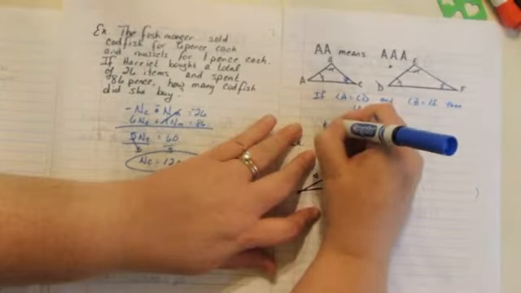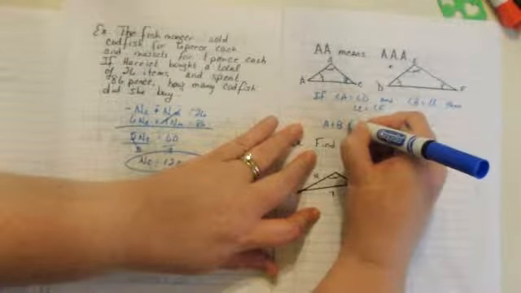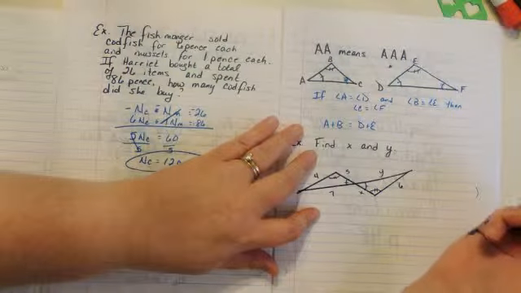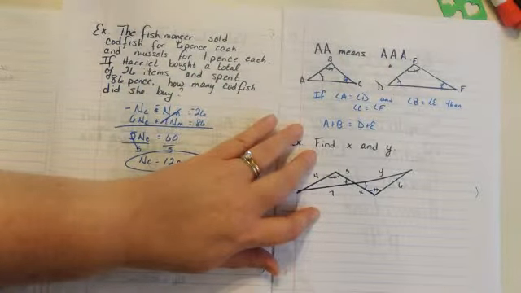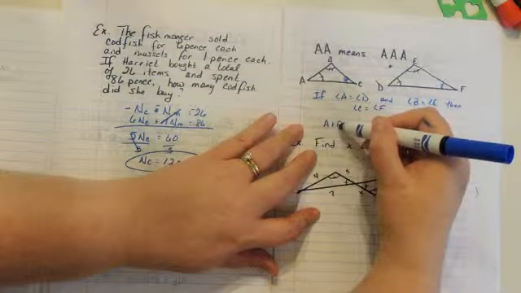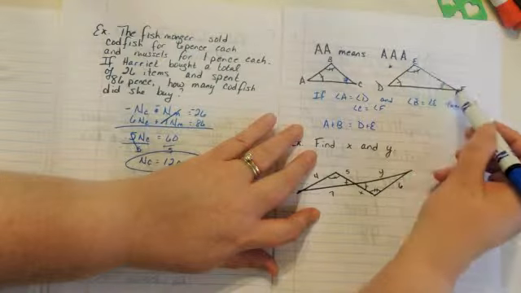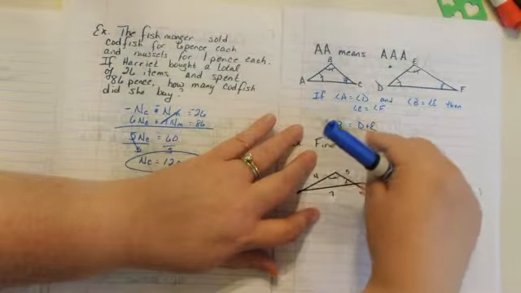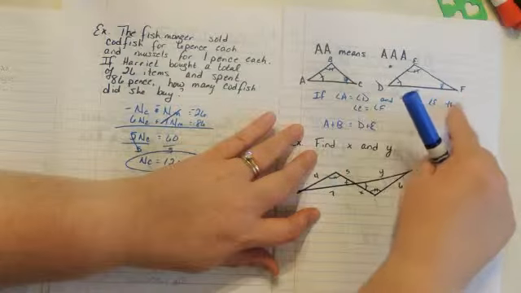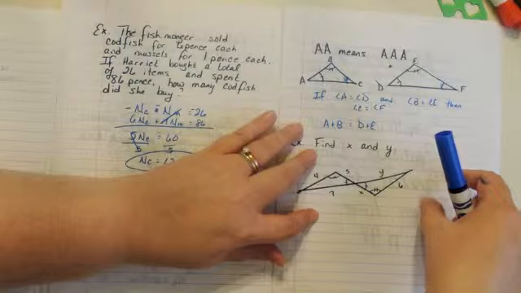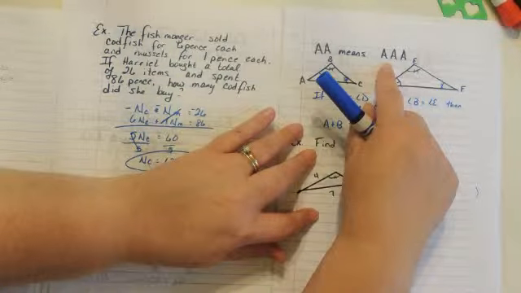Let me write that out. If A equals D and B equals E, then A plus B equals D plus E. Okay, that's the addition rule. If A plus B plus C equals 180, and D plus E plus F equals 180, and A and B and D and E are equal, then C and F have to be equal too. Okay? So that's the proof. This is the property.